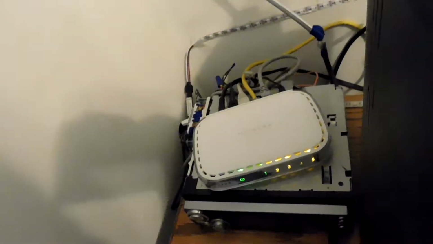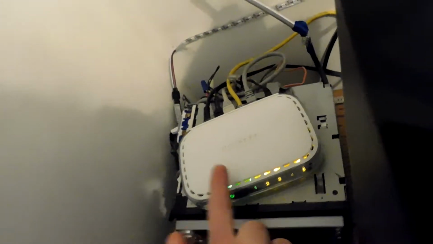And I'm also going to tell you how to set one up. It's pretty simple. The first thing is, you need the switch, and then of course you need to power it right there.